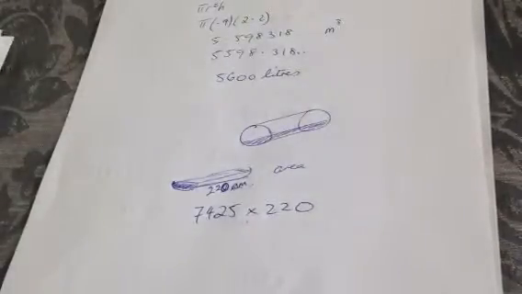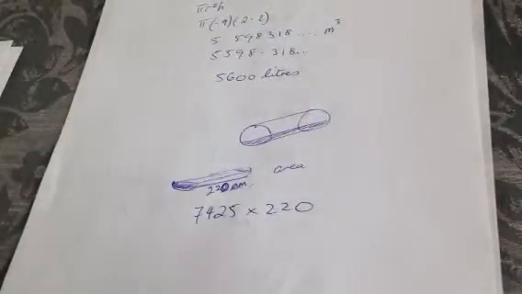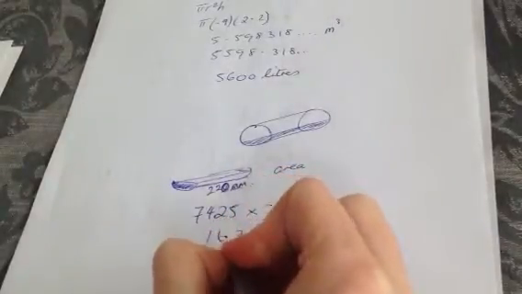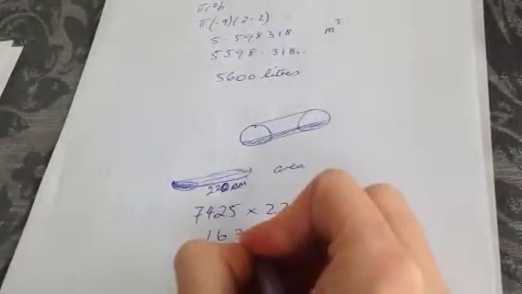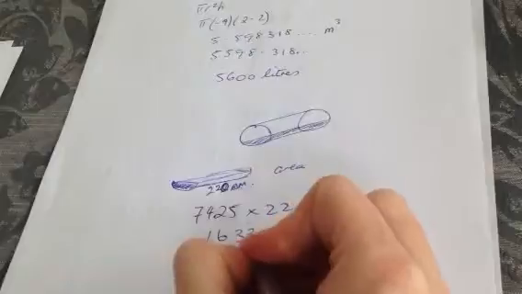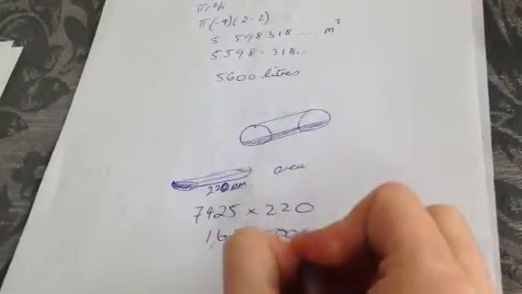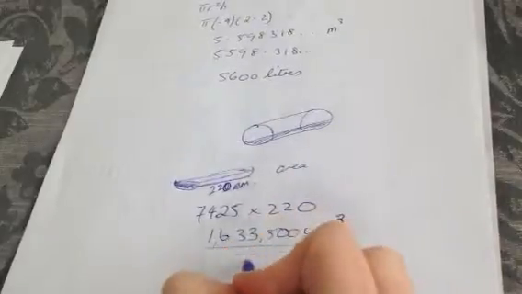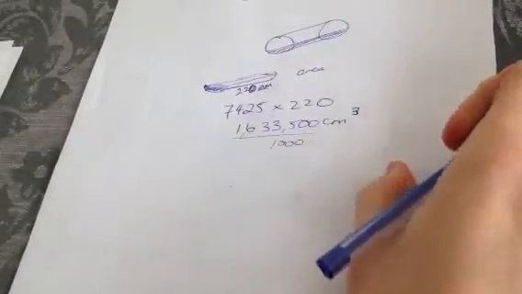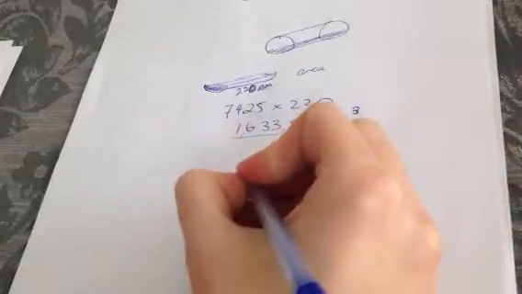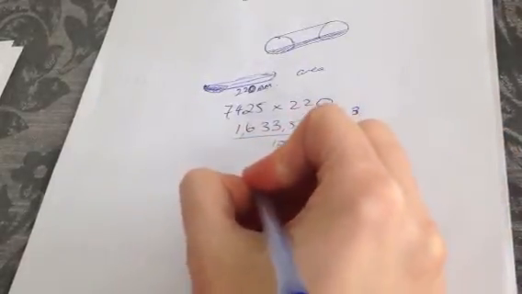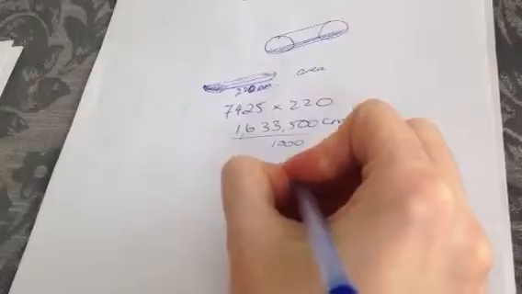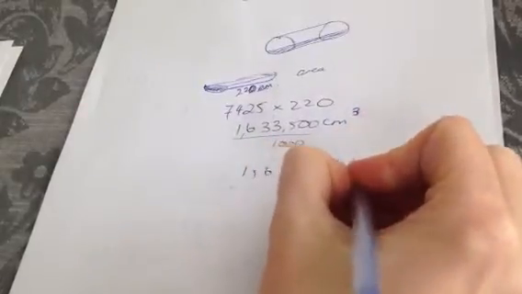So when you do that, you end up with 1,633,500 centimetres cubed. There are 1,000 centimetres cubed in a litre, so you should divide by 1,000 to get it in the format they want, which is litres. So that gives me 1,633.5 litres.